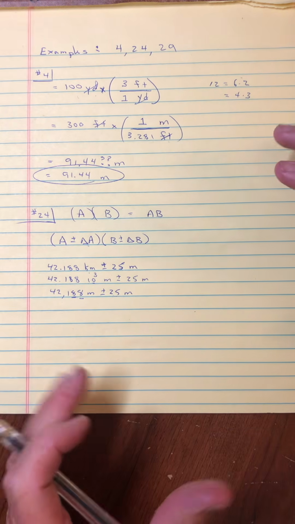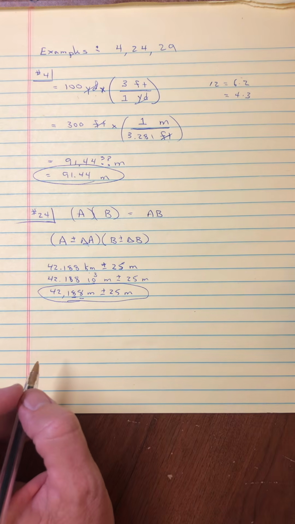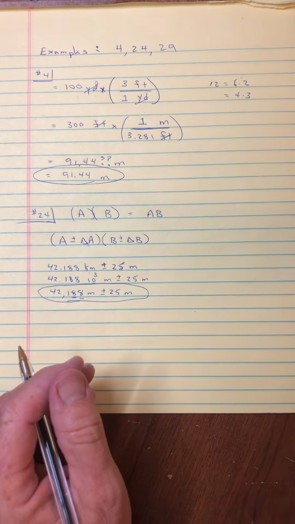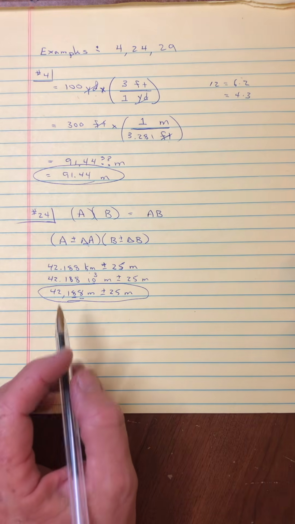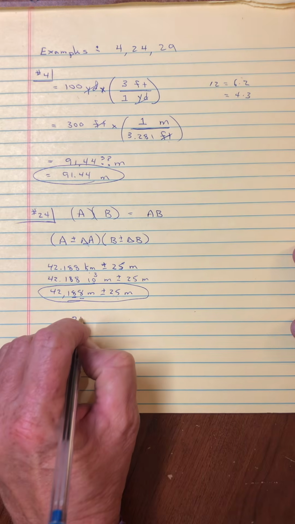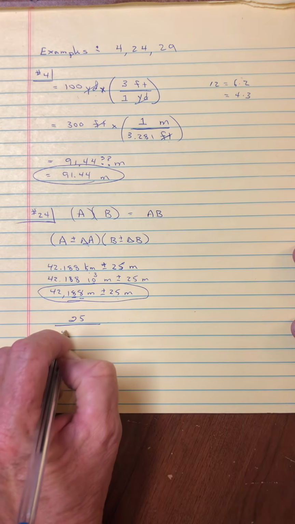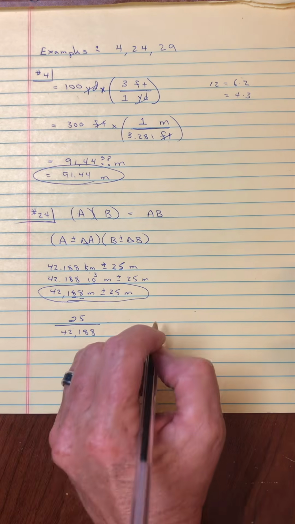Okay, so this is what we mean by the uncertainty. Now, let me come back up to the question, because question A says calculate the percent uncertainty. So this is the actual distance. A percentage would be a part over the whole. And so maybe I need to take you back to your algebra class.